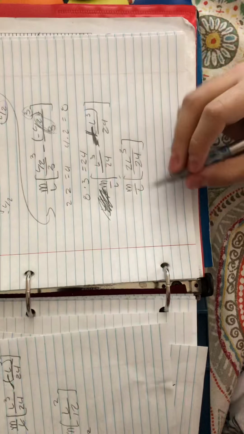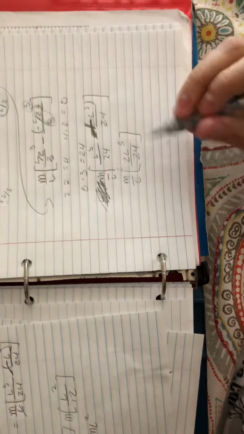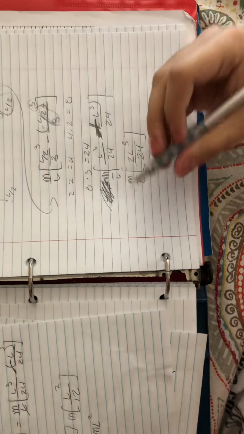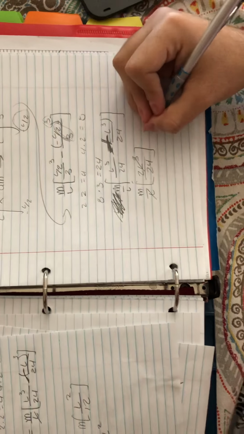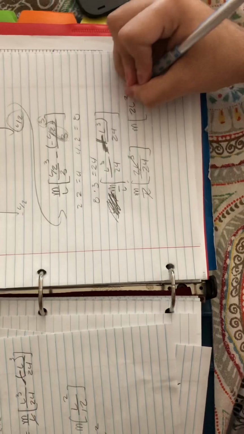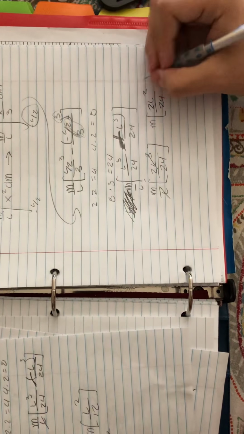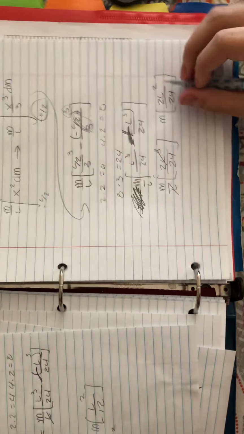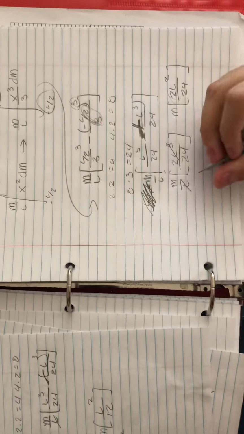M over L is still on the outside. Because there's an L here and an L here, we can cancel them out. So this means that we have M times 2L squared over 24. We can simplify this further by dividing 24 by 2.